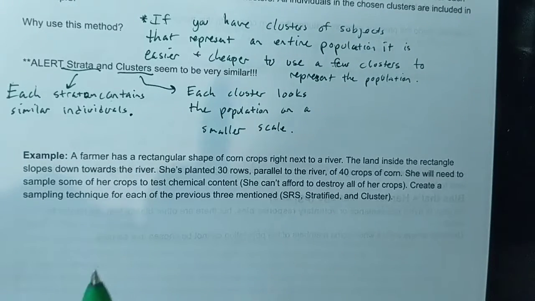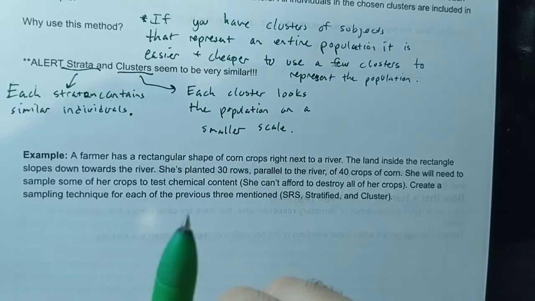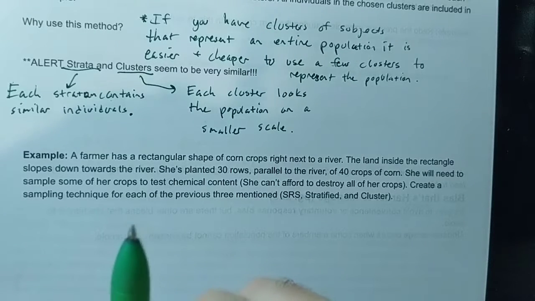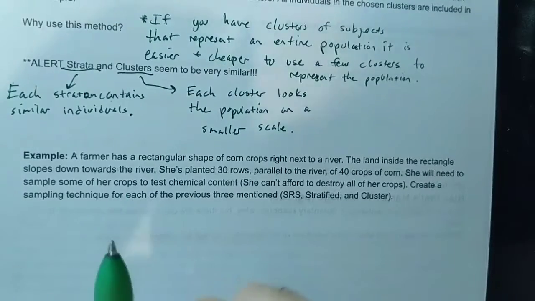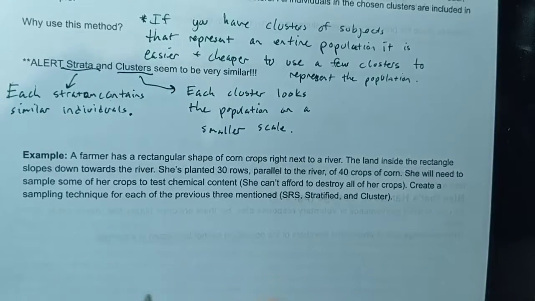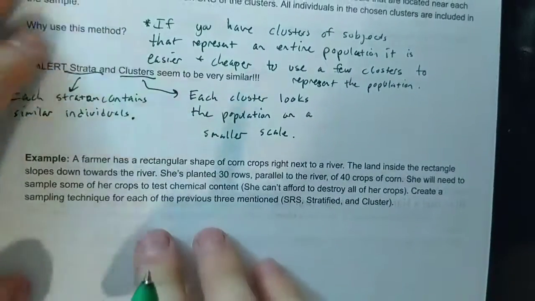Because we have 2 lunches and not the entire population, if you picked A or B lunch in a random way, that could be an example of choosing a cluster out of 2 that would represent the population on a smaller scale. You could have other examples with maybe sports or clubs, as long as the cluster looks similar to the population as a whole.